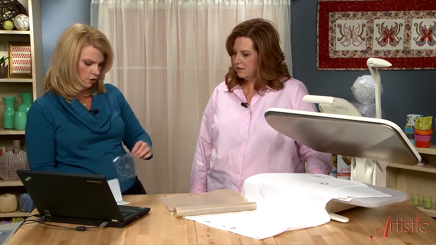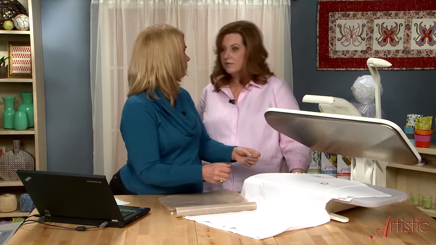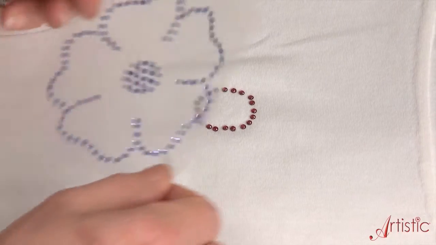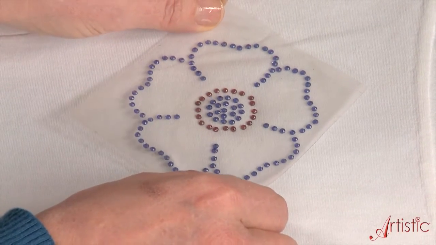Now let's bring in the blue flower. I've already done that whole process of cutting and weeding and putting in the rhinestones, and now I'm just going to place that right there in the middle.